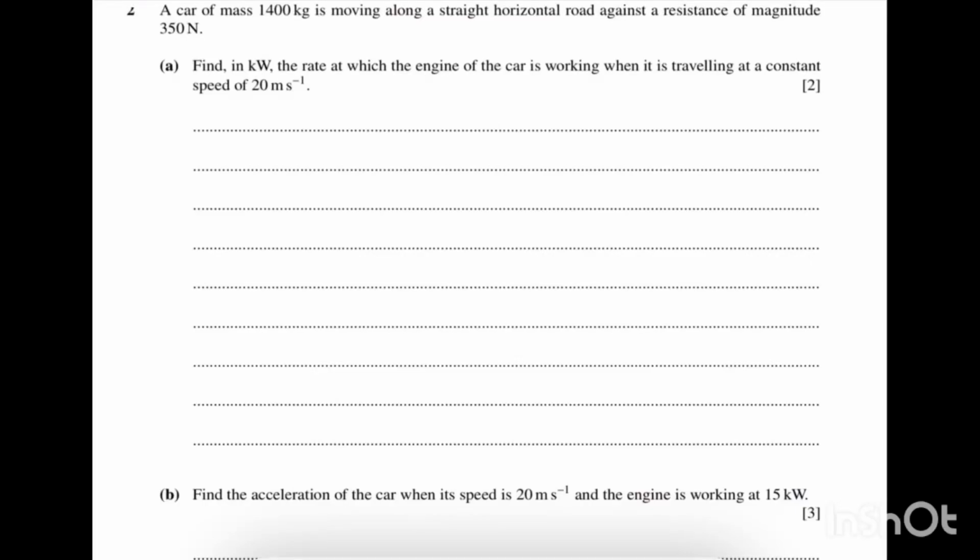A car of mass 1400 kg is moving along a straight horizontal road against a resistance of magnitude 350 newtons. A. Find in kilowatts the rate at which the engine of the car is working when it is traveling at a constant speed of 20 meters per second. So first let's draw a diagram.